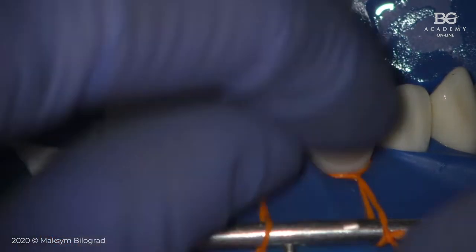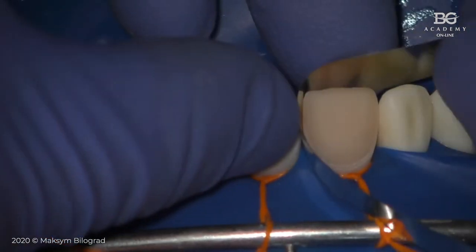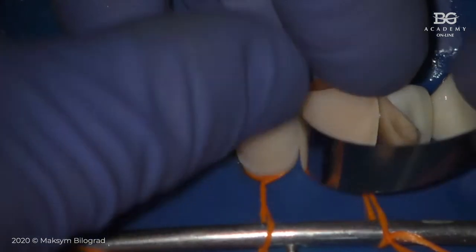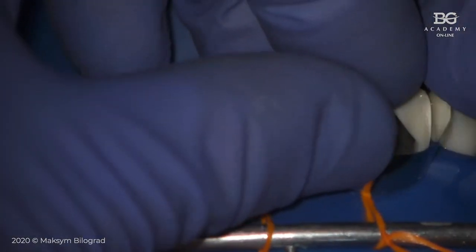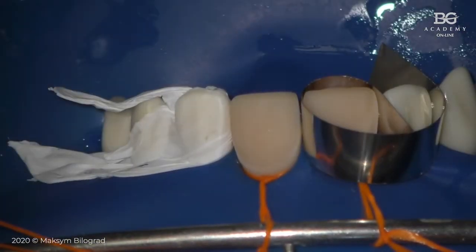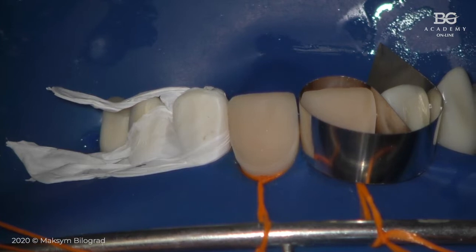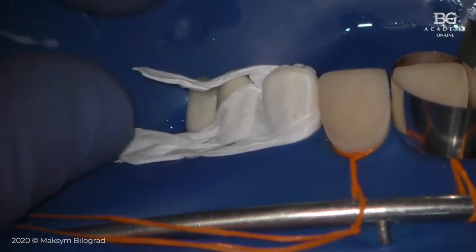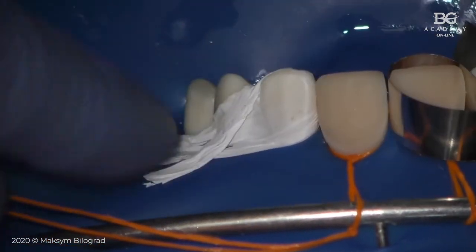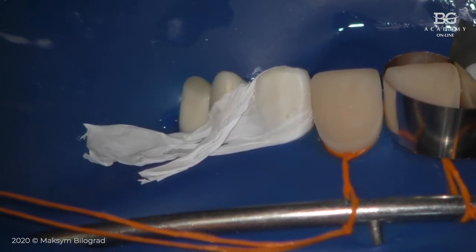I will take a metal band to protect adjacent tooth, like this. Basically, I use metal bands in most of the cases. Like this can be done, okay? Like this. And it is faster, you see. If you use Teflon, just a tip to stabilize your Teflon, because when you will rinse, you will dry, Teflon can fly away.